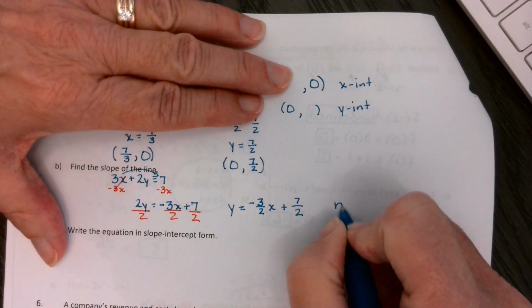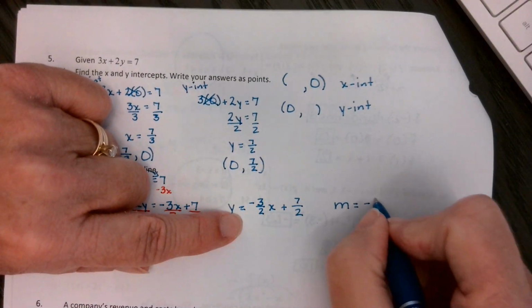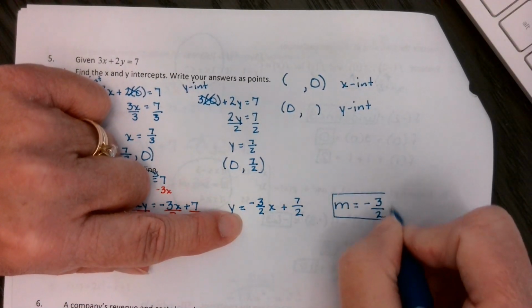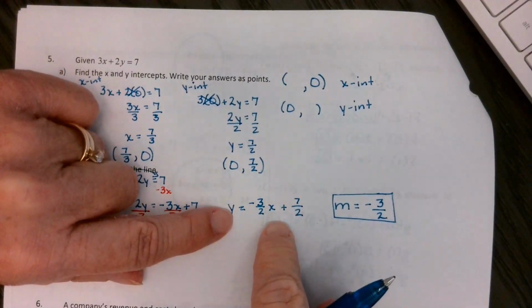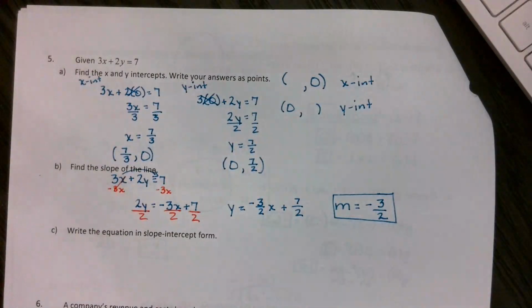Your slope is the number that's in front of the x, which is negative 3 halves. Notice I did not put the x with it. The x and the y stand for every point on this line. Okay, the slope of the line is negative 3 over 2, not with an x, just without it.